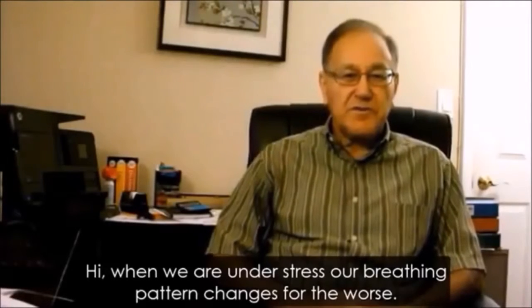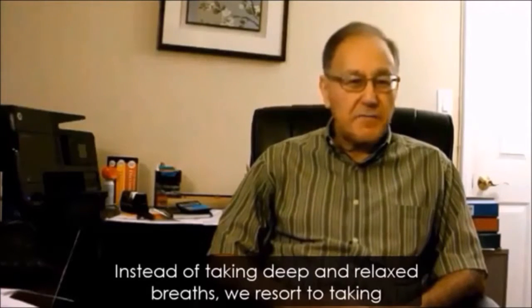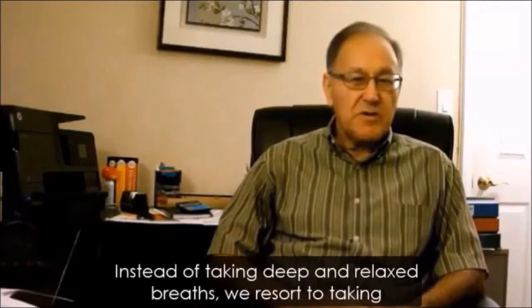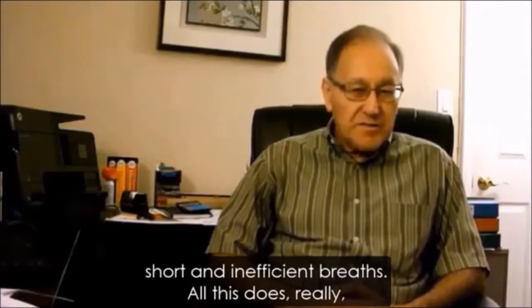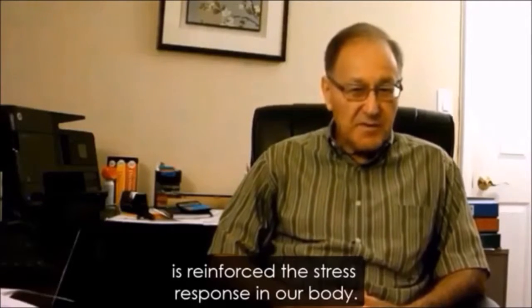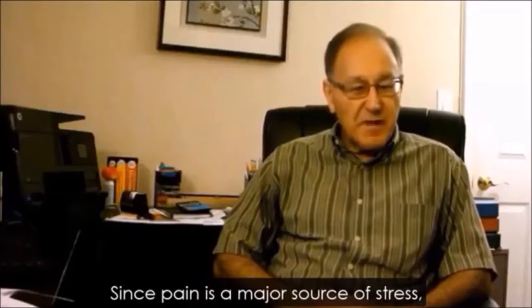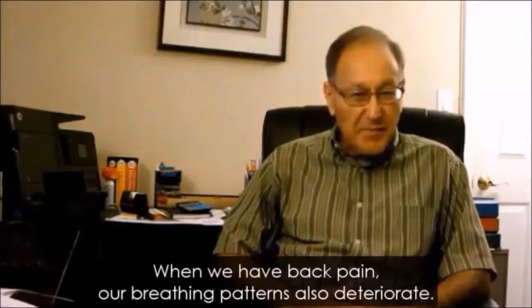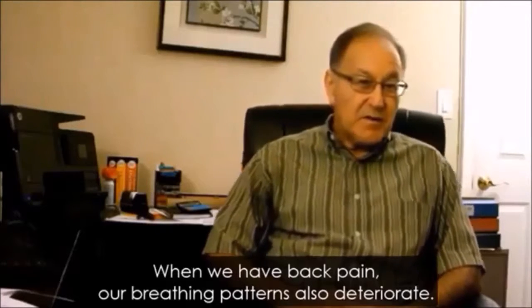Hi, when we are under stress, our breathing pattern changes for the worse. Instead of taking deep and relaxed breaths, we resort to taking short and inefficient breaths. All this really does is reinforce the stress response in our body. Since pain is a major source of stress, when we have back pain, our breathing patterns also deteriorate.